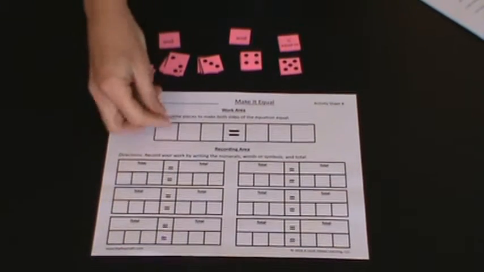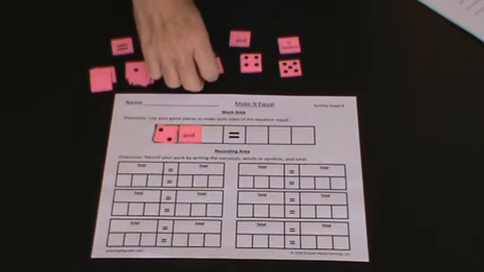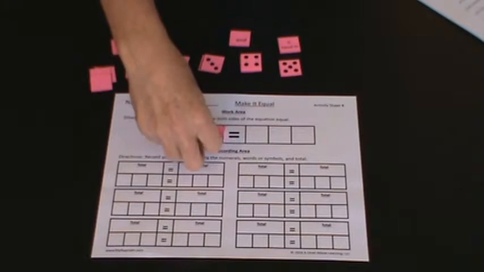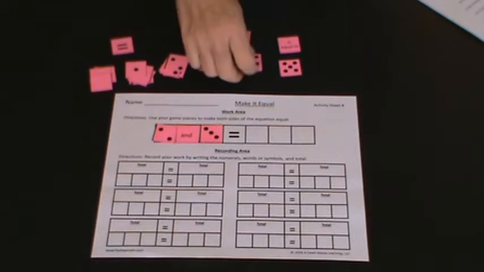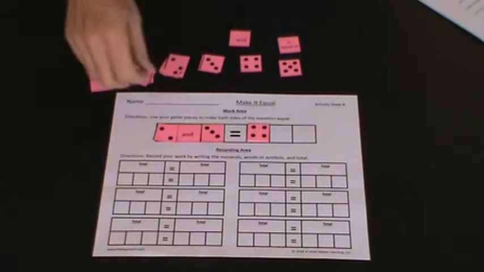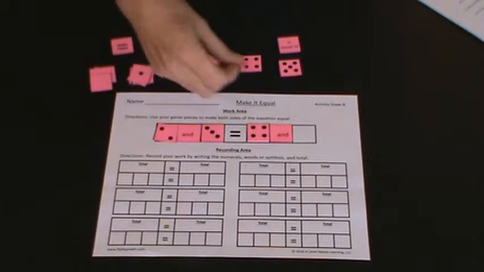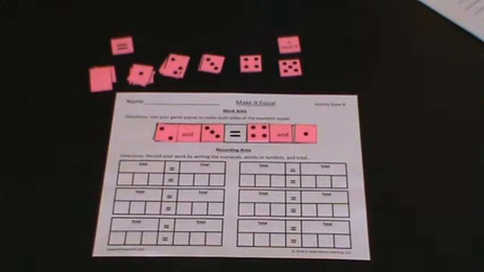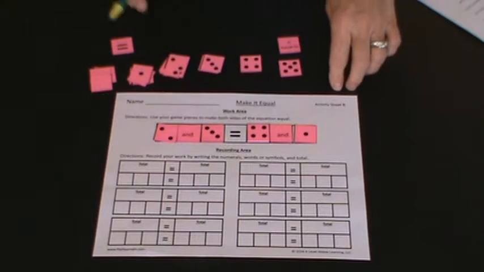So now 2 and 3 equal 4 and 1. So you can do this together. And then now the directions say record your work by writing the numerals.